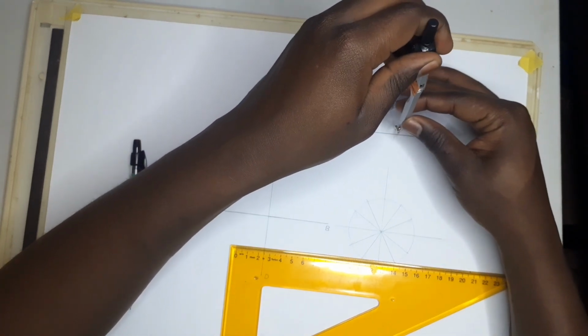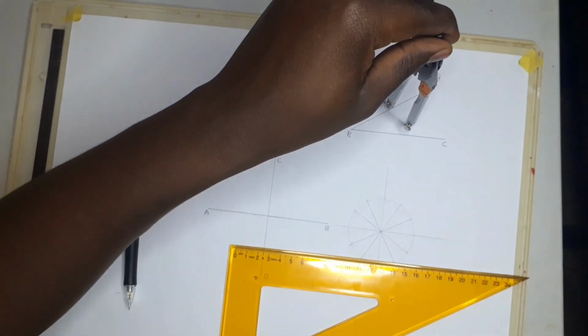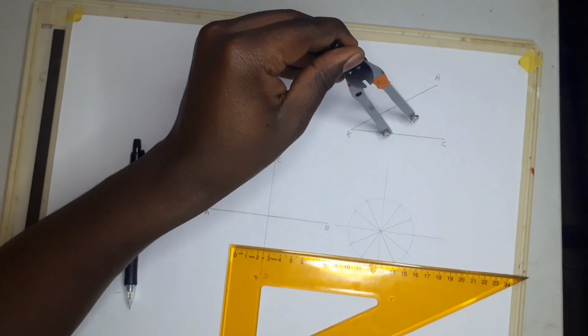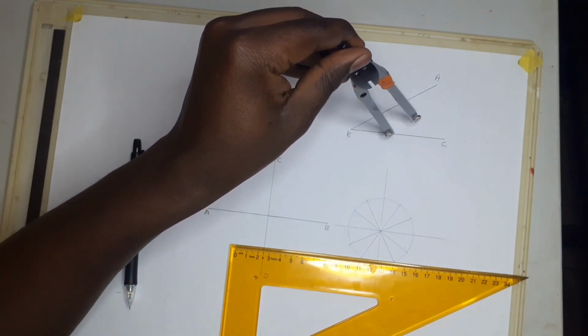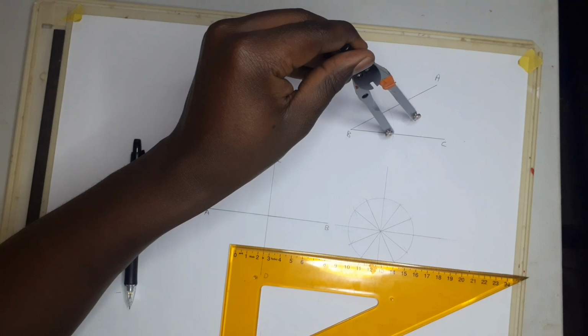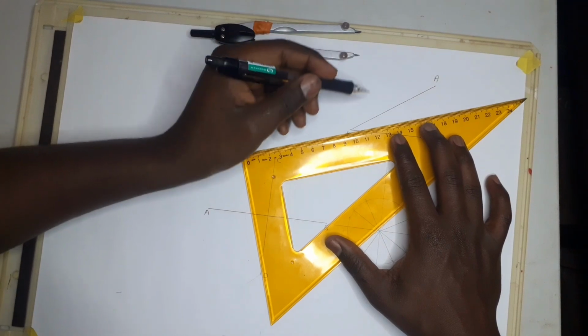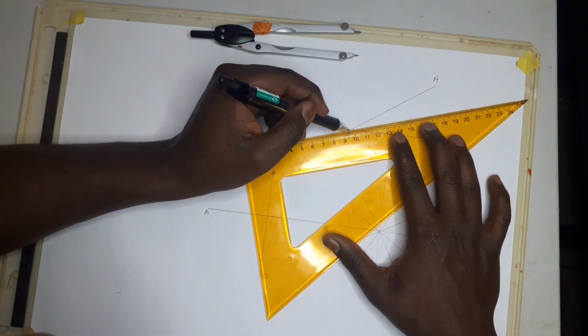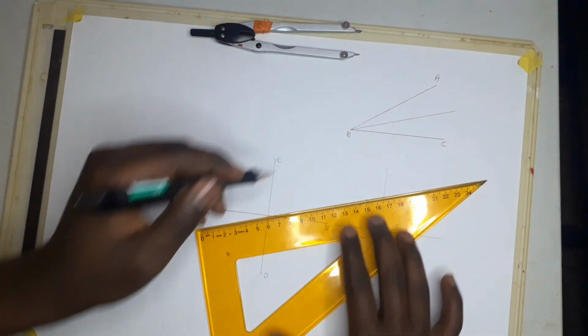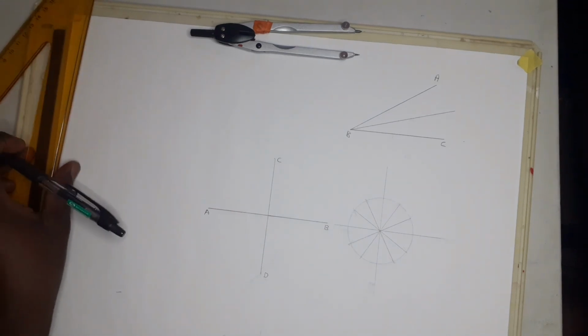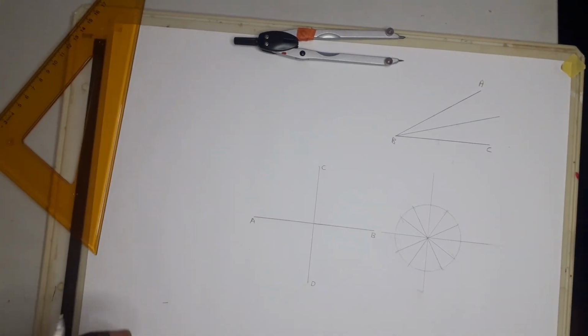Again, you open your compass to a point where you are sure it's more than half of this thing. You draw a curve like that and come to this point. You don't change the dimension of the compass. There, now you have the center. That's the center. This is a basic skill of bisecting. So you have bisected your angle, I mean your shape, into 2 equal parts.